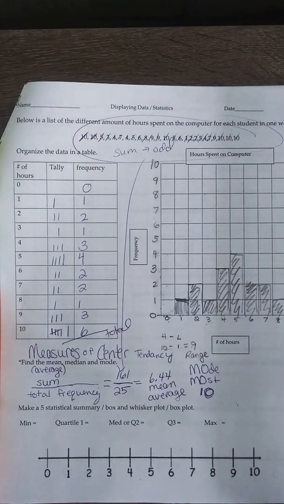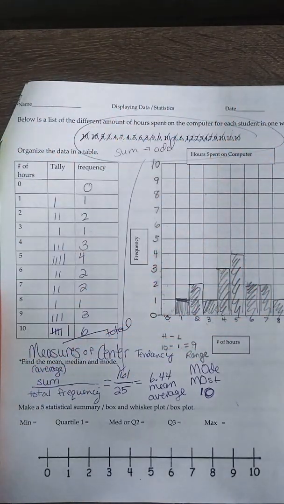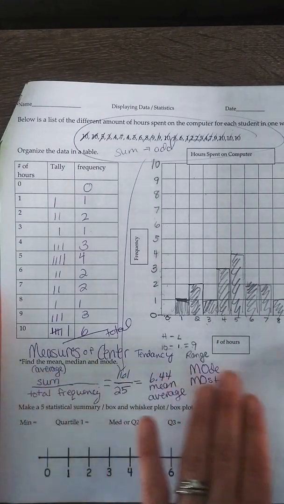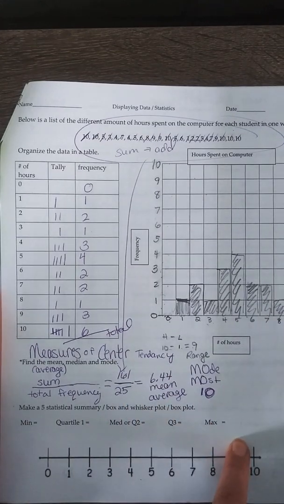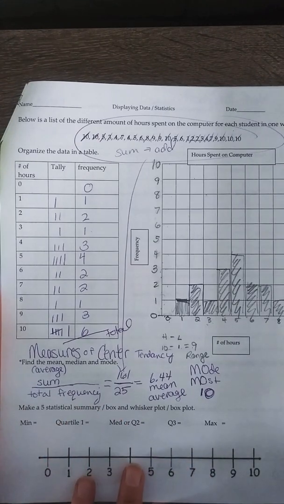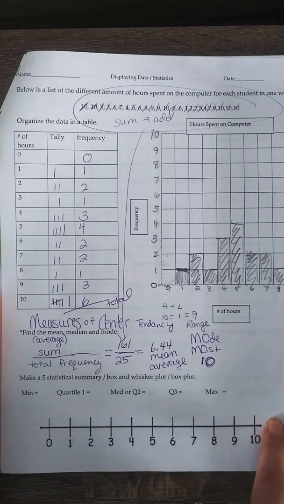I can't tell what the middle is right now because these are all in a weird order. We need to have them from least to greatest. Minimum is the smallest number to maximum. And if you can tell, I don't really have a lot of room here. So I'm going to do it down here in tomorrow's lesson, which is on box plots, because you have to do it for box plots anyway. So down here, I'm going to put the numbers in order from least to greatest.